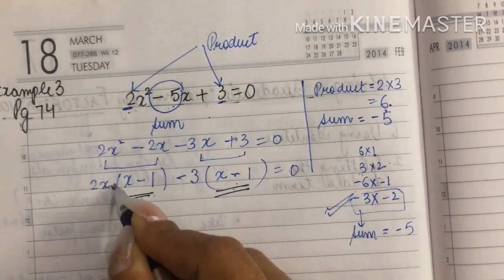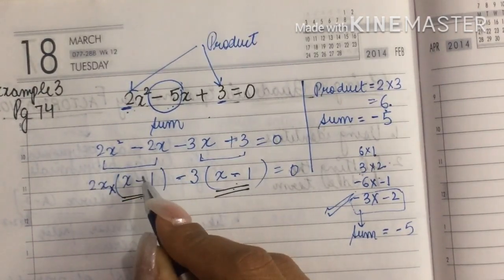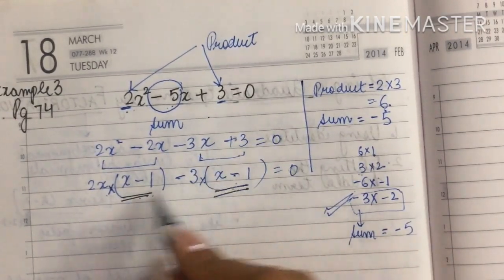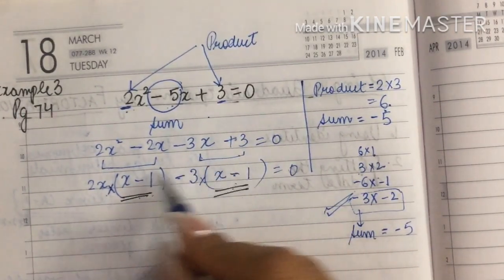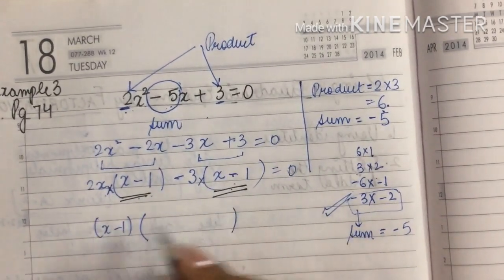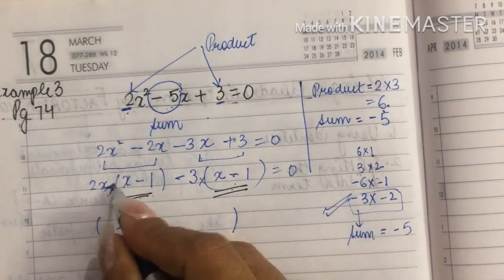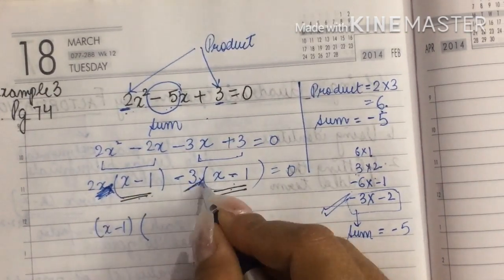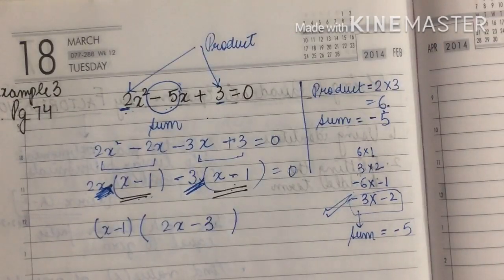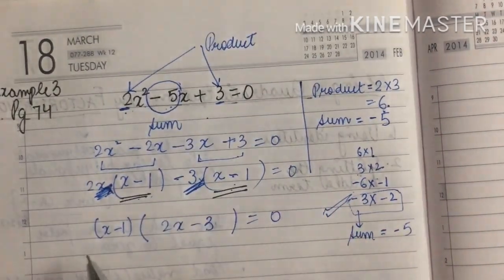This is a product of a monomial into binomial. This is a product of a monomial into binomial. From both products, the binomial is common. So let's take the binomial common. I will be left with the monomials. So I'm left with 2x and I'm left with 3 inside the bracket. This is equal to 0.